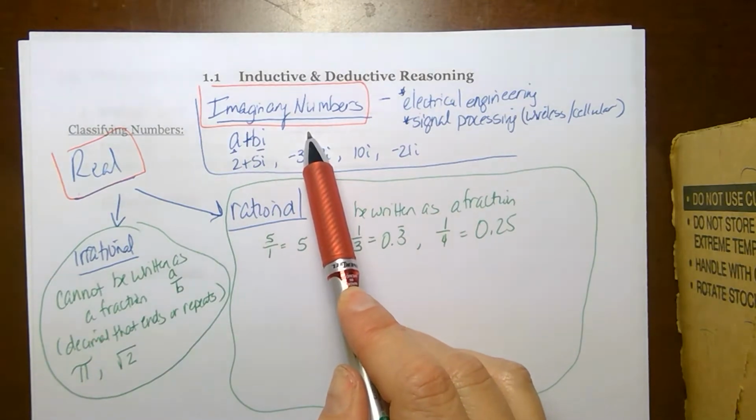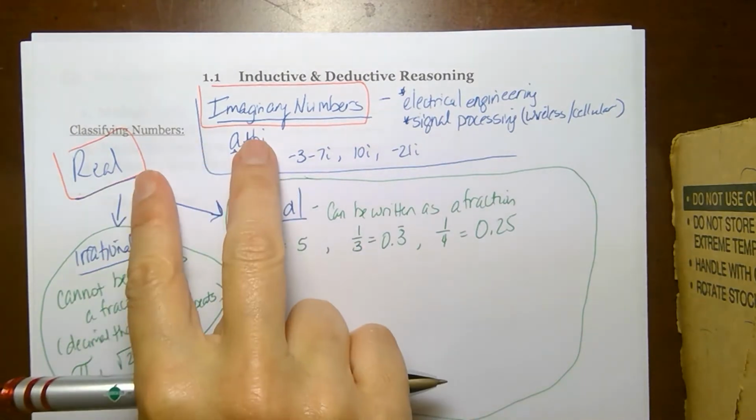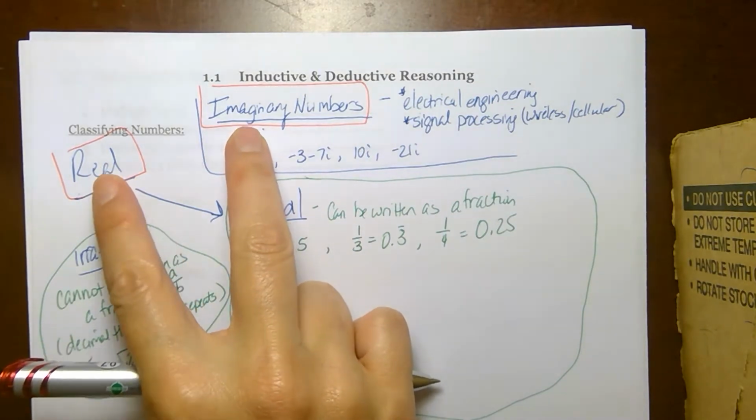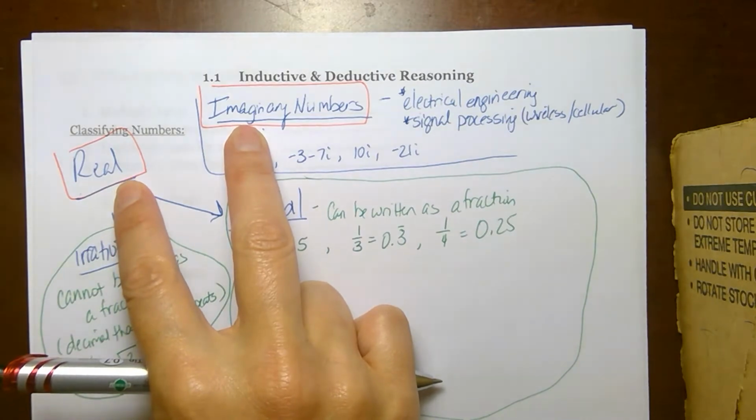Now, when we get to math, a lot of the time we get really anxious and we forget the things that we already know. You know what these words mean in English. You know real and imaginary. That's what they mean in math, in that they cannot be both, a number cannot be both real and imaginary.